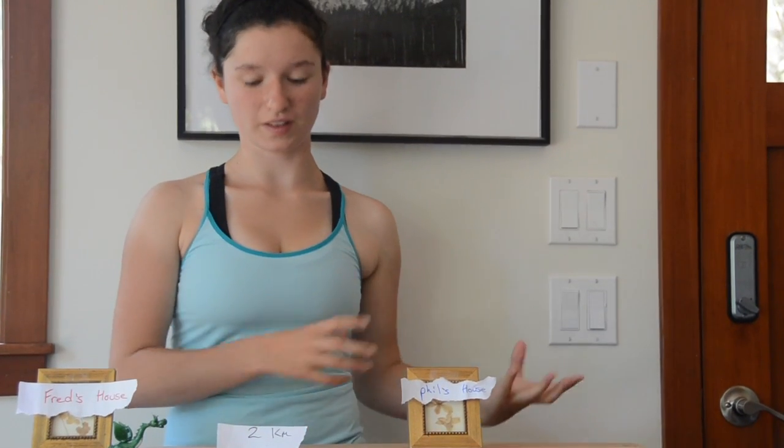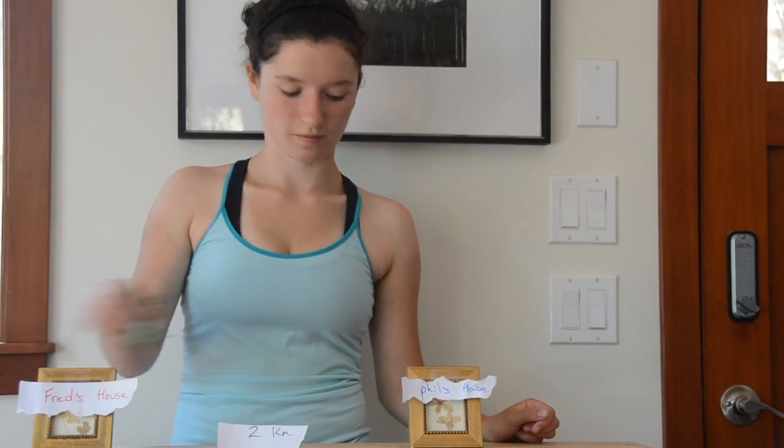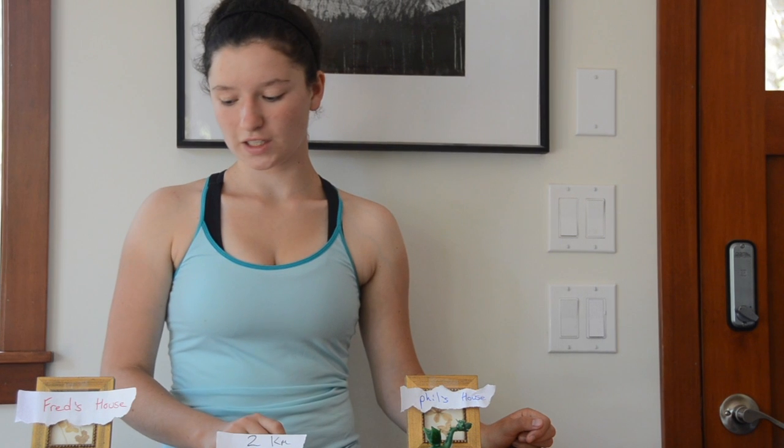Let's talk a little bit about displacement now. Displacement is when an object's position changes from one point to another, and it describes that change. Displacement is equal to the final position, let's say Phil's house, minus the initial position, Fred's house. Let's find displacement now.